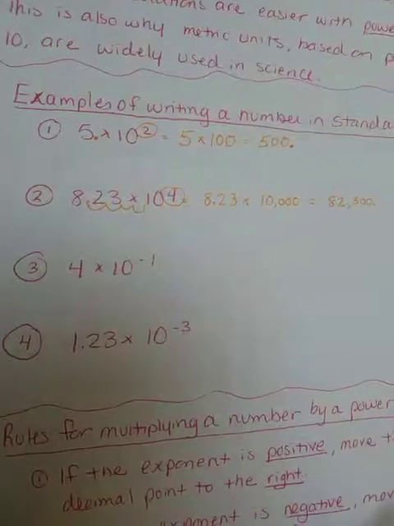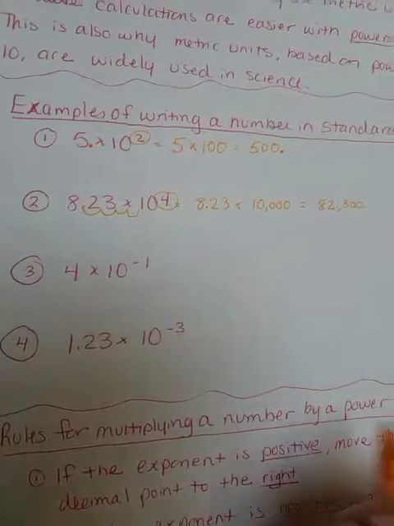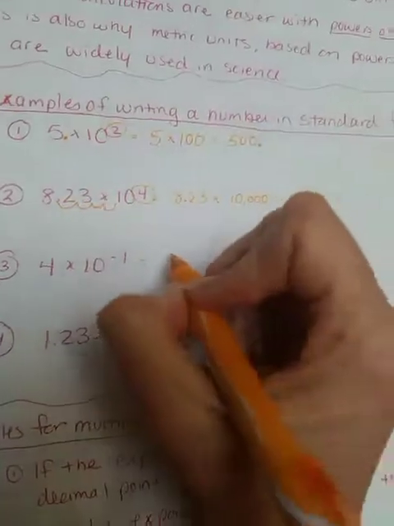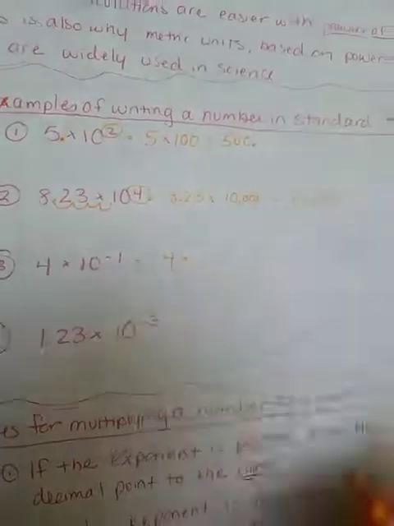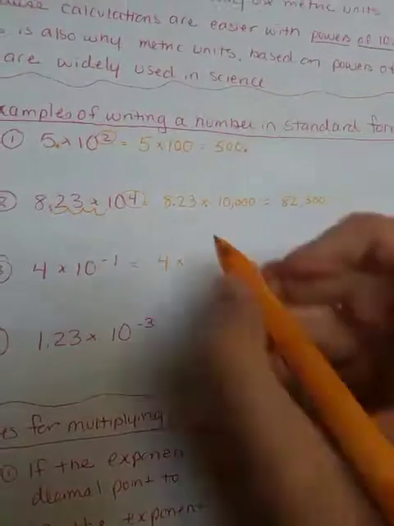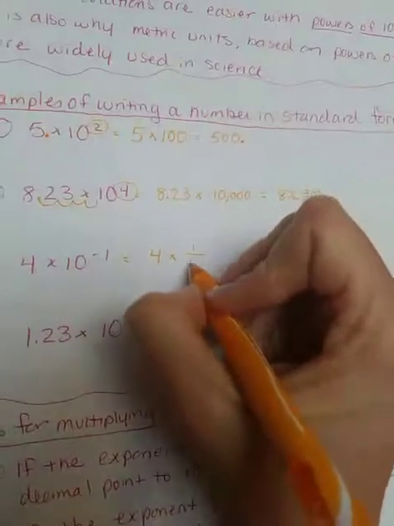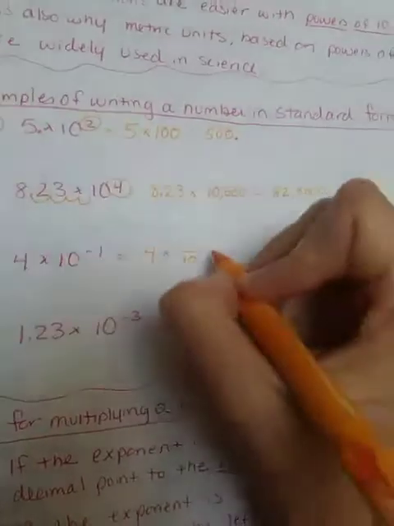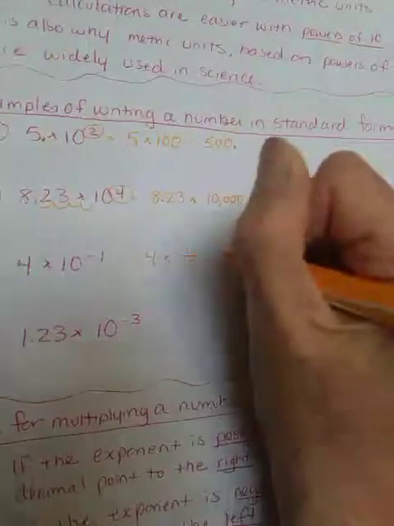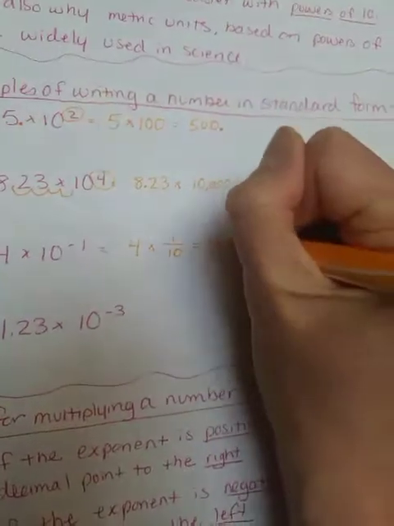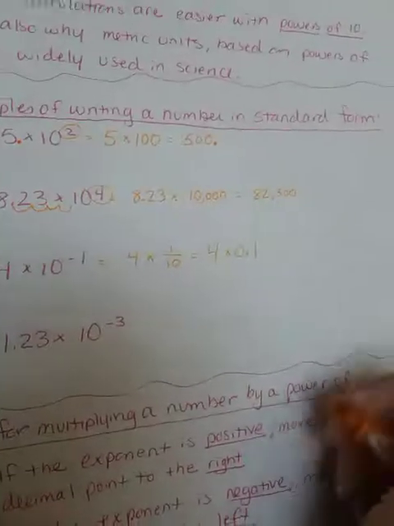Now let's look at some negative exponents. 4 times 10 to the negative 1. We just did negative exponents yesterday. That's 4 times 1 over 10 to the first. Well, I know most of us prefer decimals. What is 1/10? 1/10 is 0.1. What's 4 times 0.1?